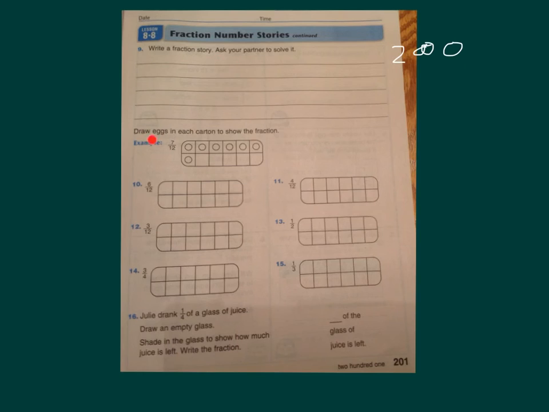Next, you're going to draw eggs in cartons to show fractions. So they gave you an example here of 7/12, and they have 1, 2, 3, 4, 5, 6, 7 eggs. You're going to have to do the same in 10, 11, 12, 13, 14, 15. And then number 14 is a little number story again, and you're going to have to answer it right here.